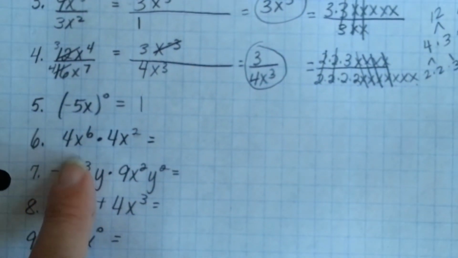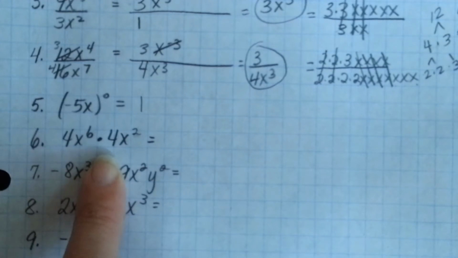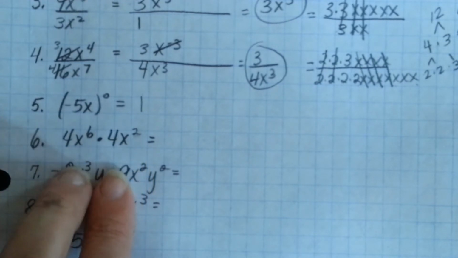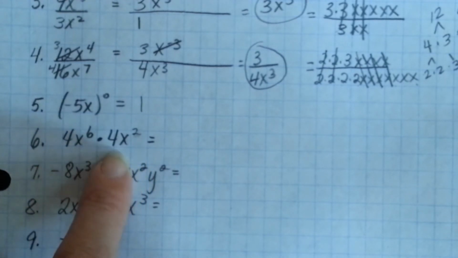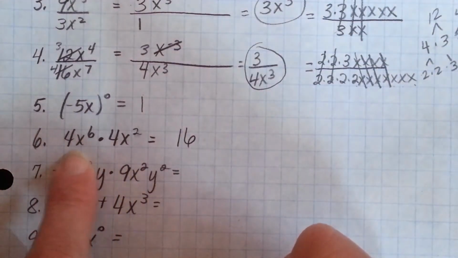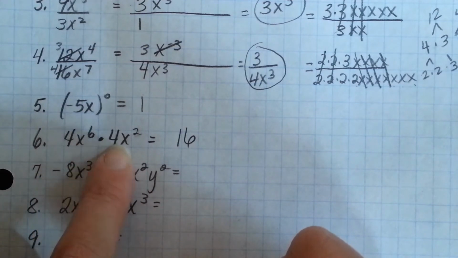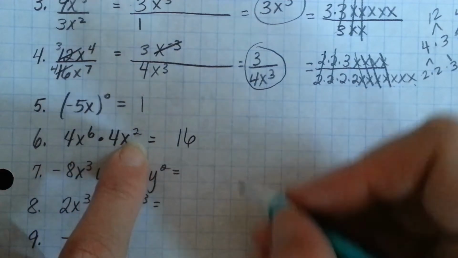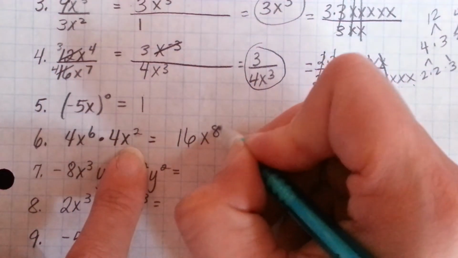The next one, I have 4x to the 6th times 4x squared. When I'm multiplying monomials, I multiply their coefficients. 4 times 4 is 16. And then I add the exponents. So x to the 6th times x to the 2nd would be x to the 8th.